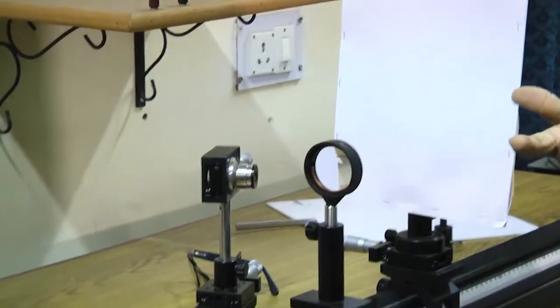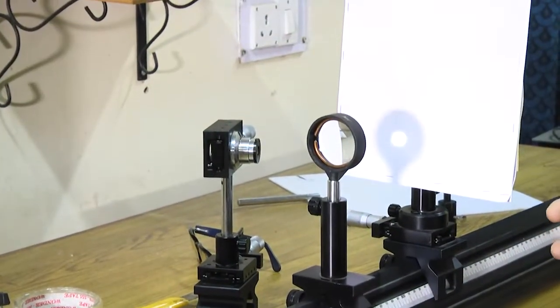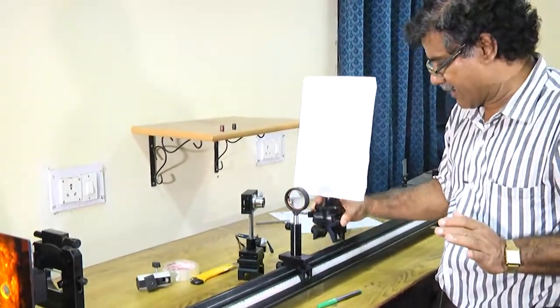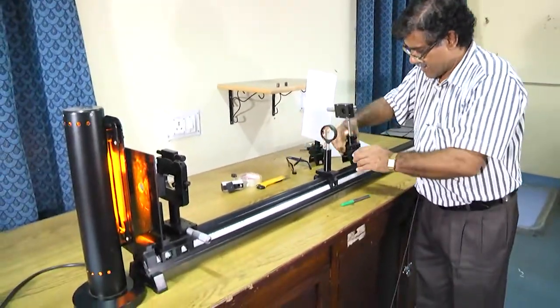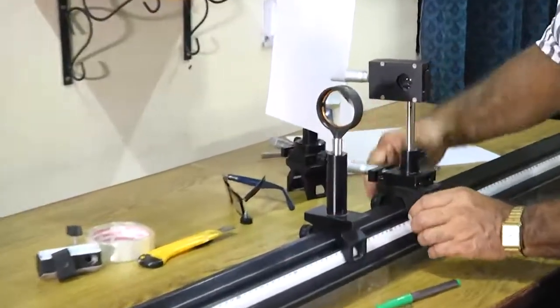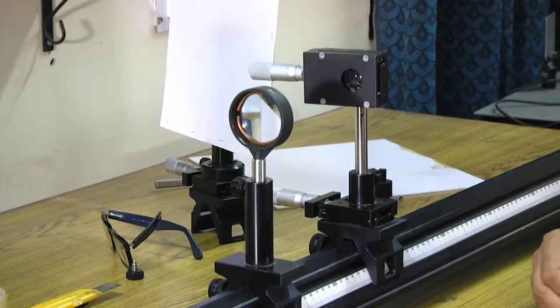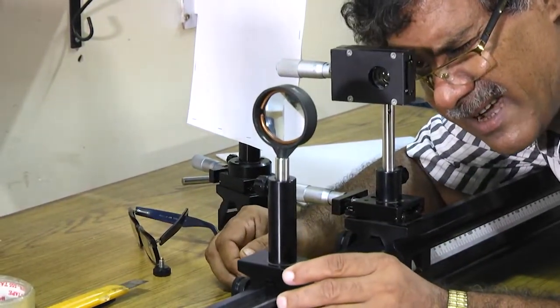That is why we use the eyepiece. Instead of the screen, we use the eyepiece. It will magnify the image, and we can see it there. So actually I will take away this screen and put the eyepiece. Now through the eyepiece I will try to see.